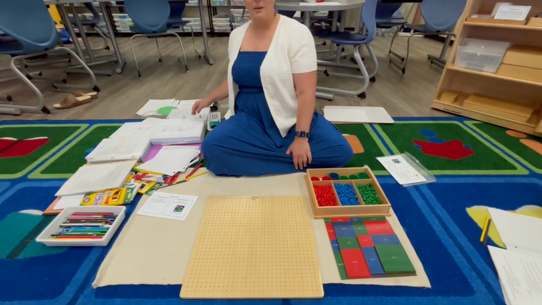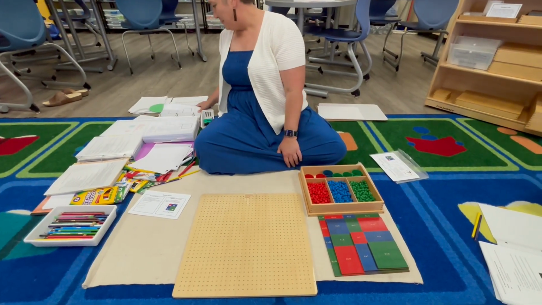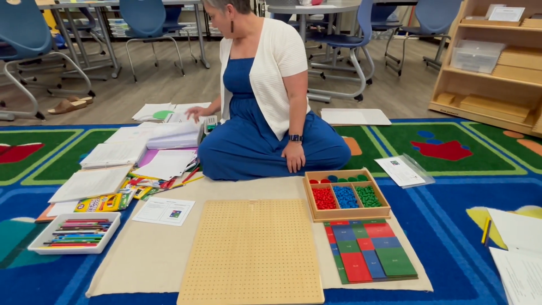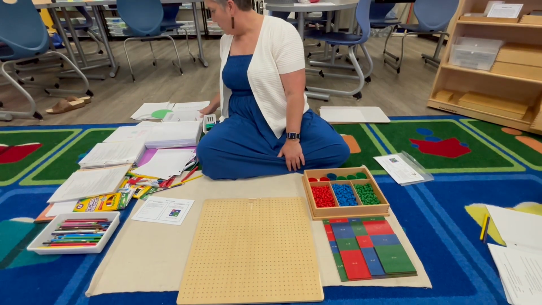I'm trying to be a little better today about using the album. I apologize, because I know it's frustrating to not have something to go back and look at.